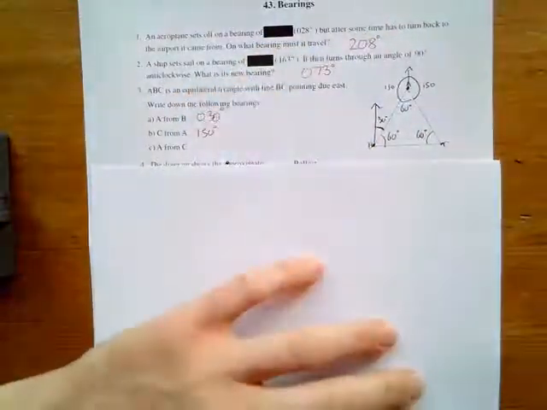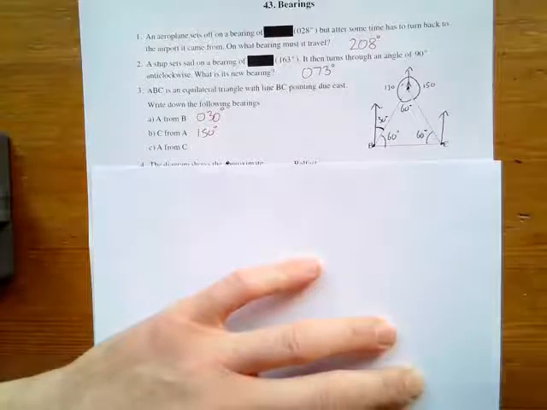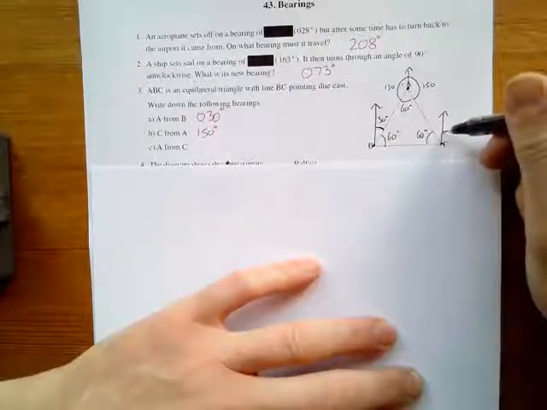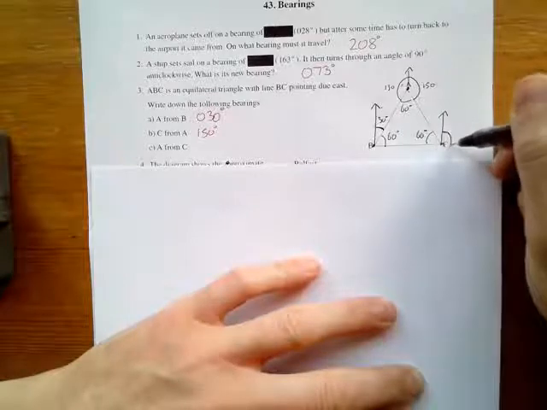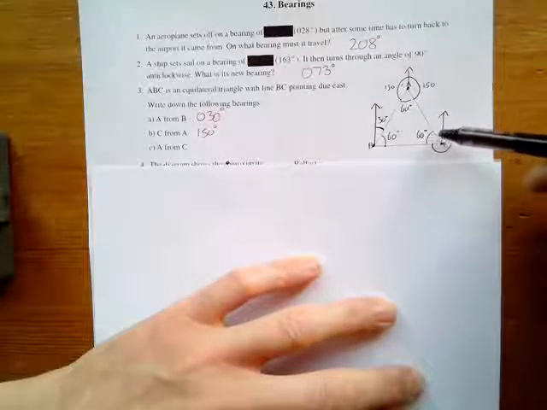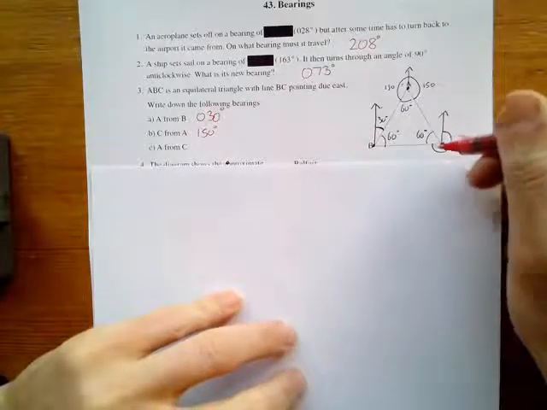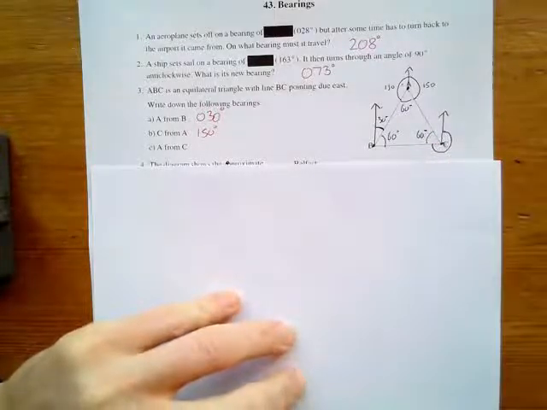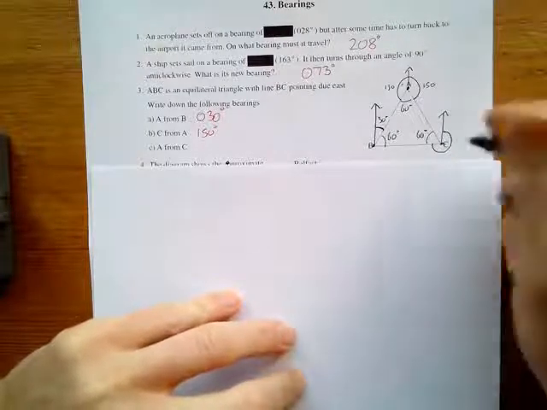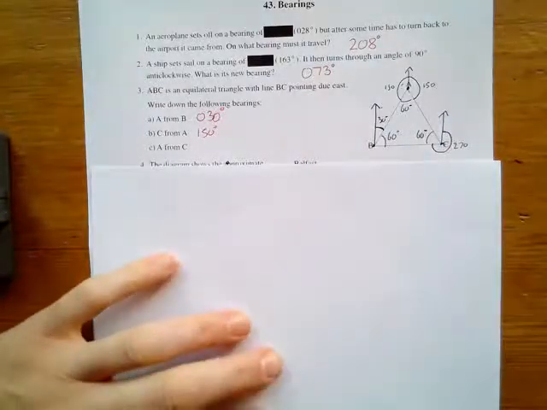Finally, A from C. So I'm trying to get to A, here's A from C. So I need the angle all the way around here, including that extra bit there. So around there would be 270, and then I've got an extra 60 degrees to add on to that. So 270, put the 270 on the diagram so you can see, plus the 60 would give me 330 degrees.